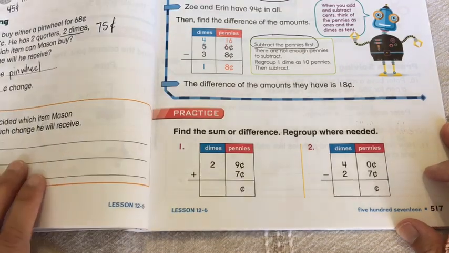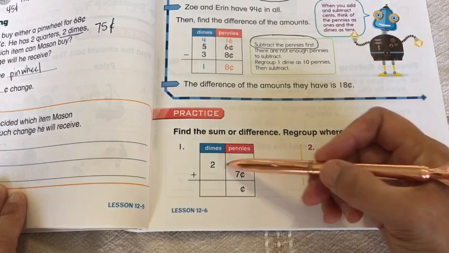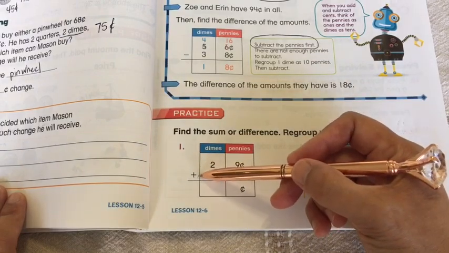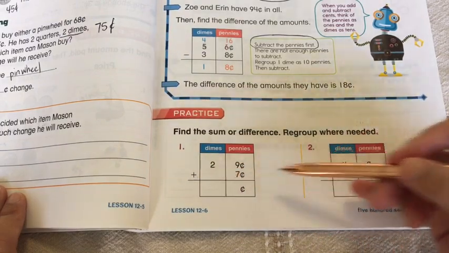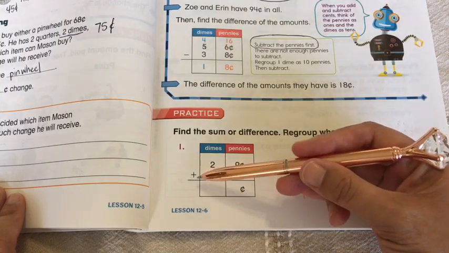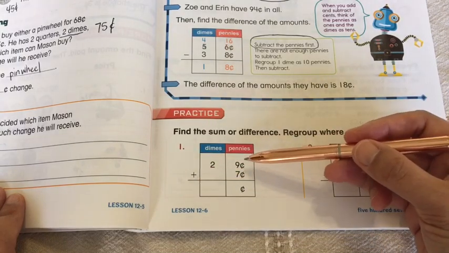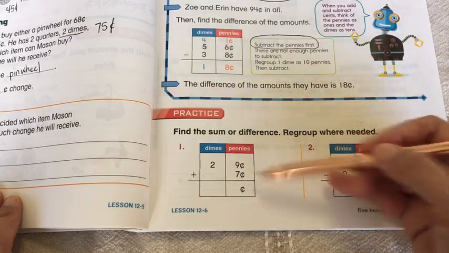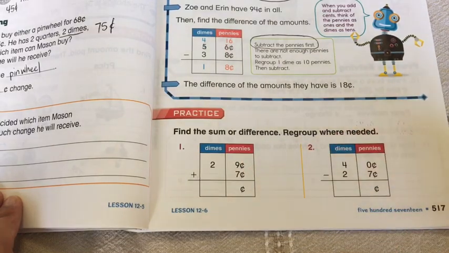So let's do number 1. Just make sure you look carefully. Are you adding or subtracting? Don't do the wrong thing. Look carefully, okay? So as we're looking at it, this number 1 is adding. So I'm going to say 9 cents plus 7 cents. Can you add that, please?